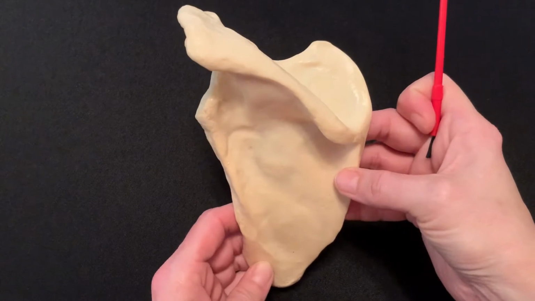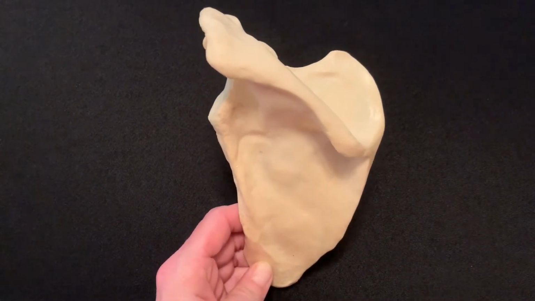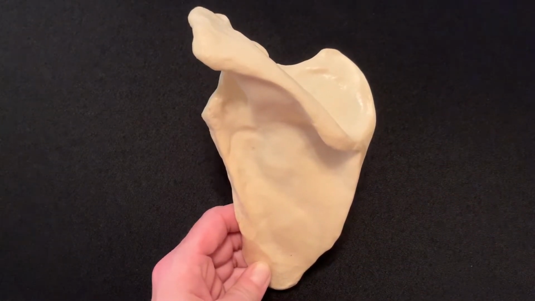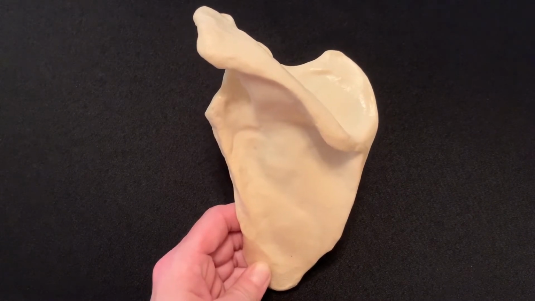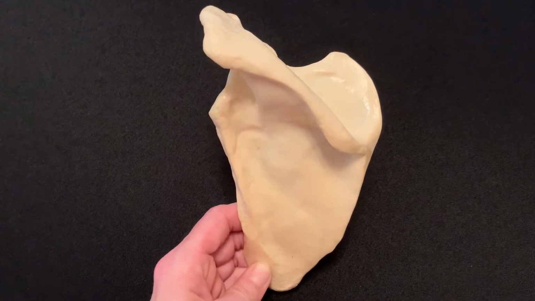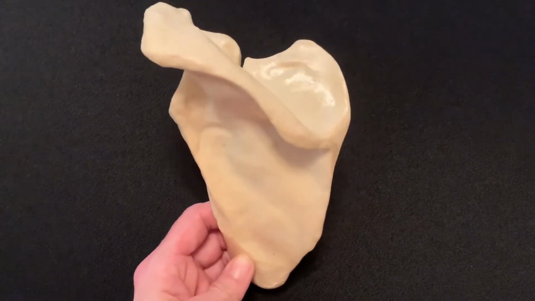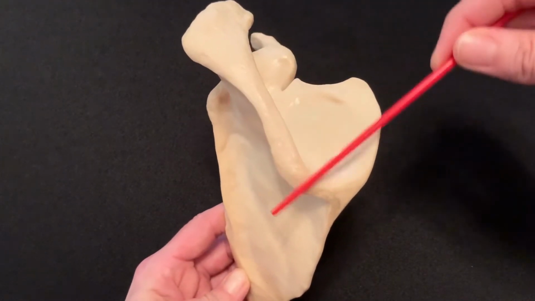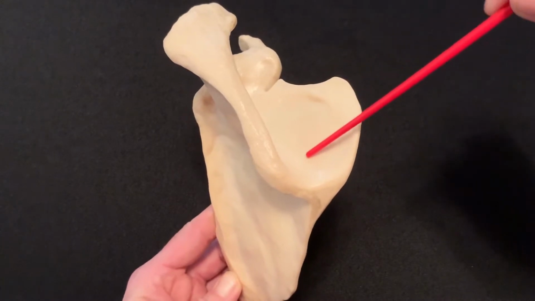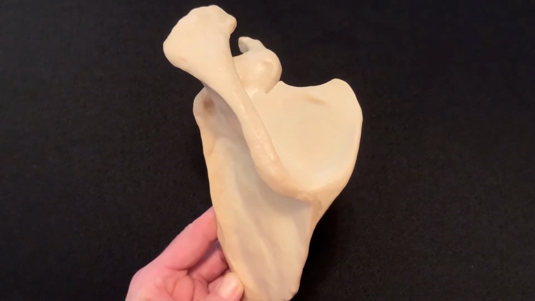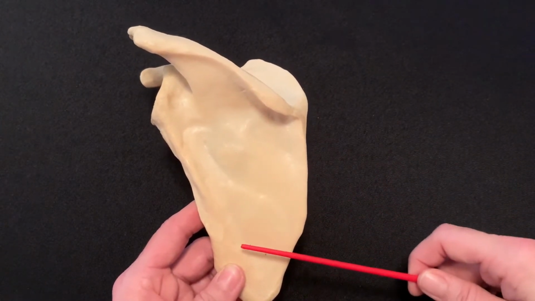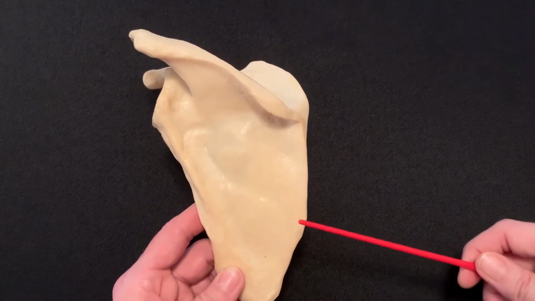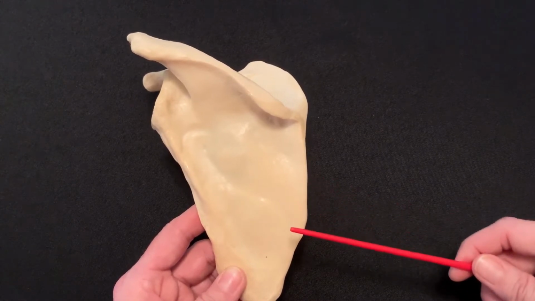The body of the scapula has a triangular shape to it, and it has three fossae, two on the posterior side, above and below the spine, and one on the anterior side, and they're based on their relative locations. For example, let's start by finding our spine here. This fossa above the spine is referred to as the supraspinous fossa. Right below the spine is going to be the slightly larger infraspinous fossa, inferior to the spine.